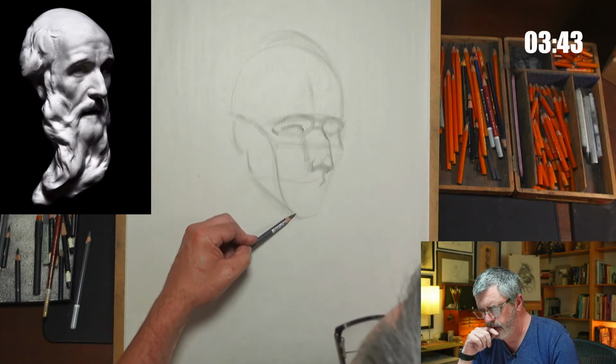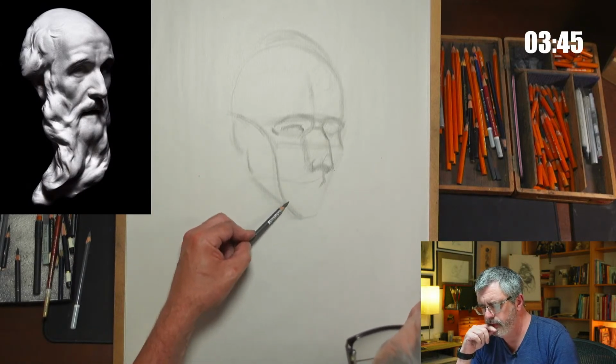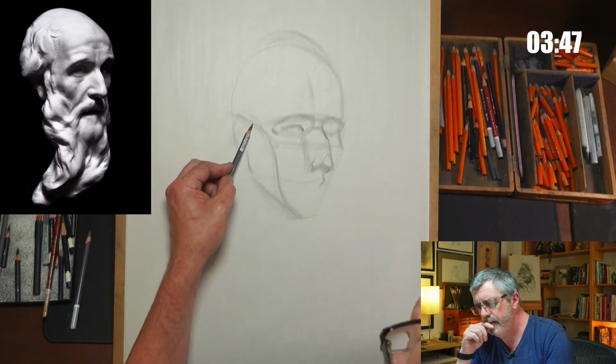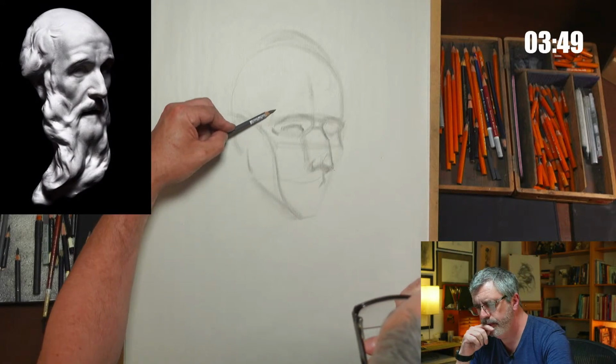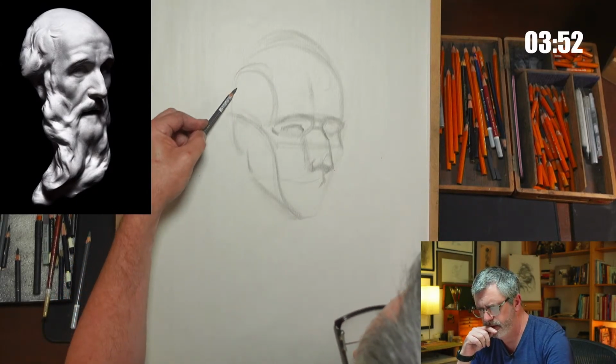We'll see if we can use some of this Riley method to help construct.